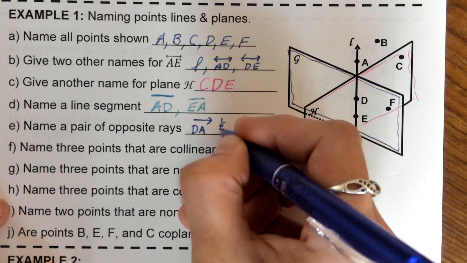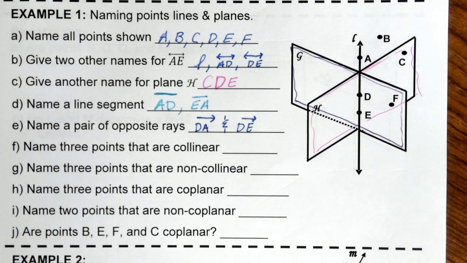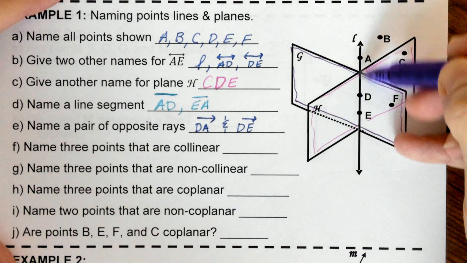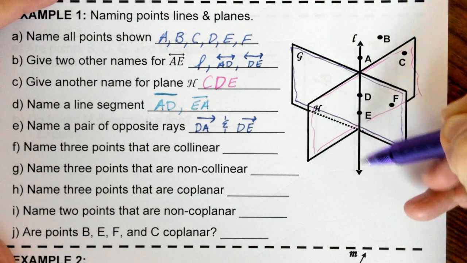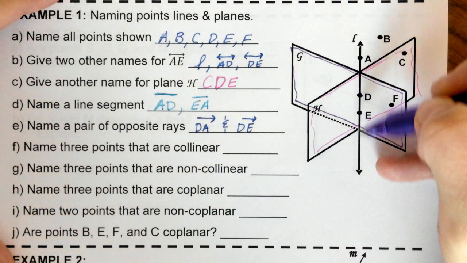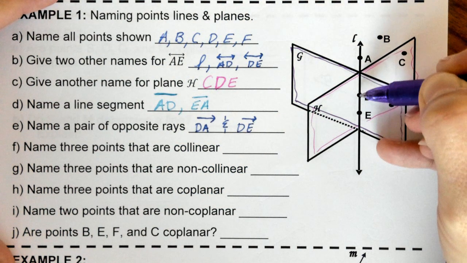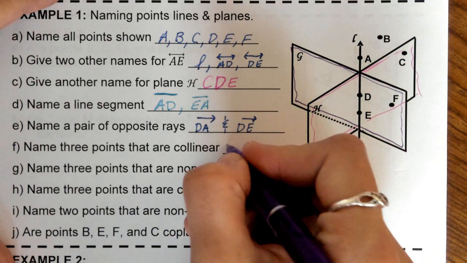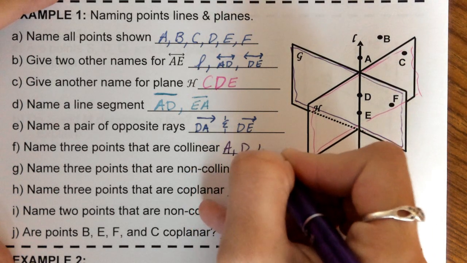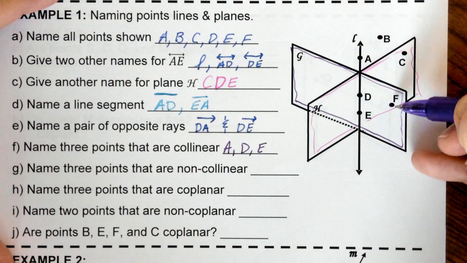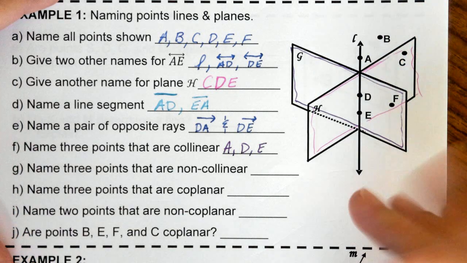Put that and sign in between. 3 points that are collinear. Co-together, linear on the line. So here is our line. Let's pick 3 points. It says 3 points that are on this line together. We have point A, D, and E. The other points are not on that line. C, F, and B are not on that line.